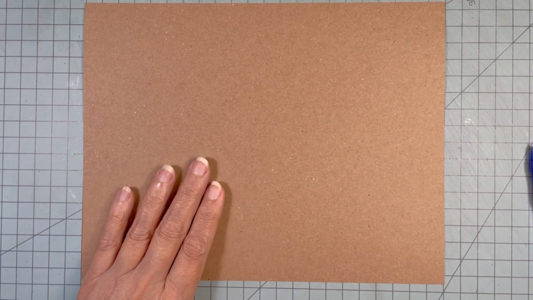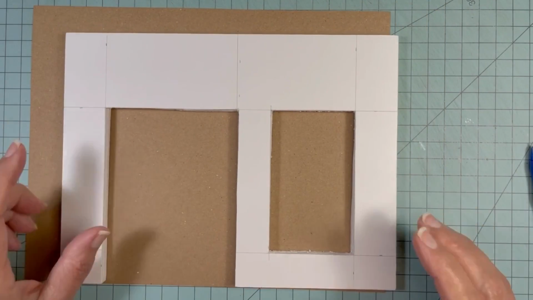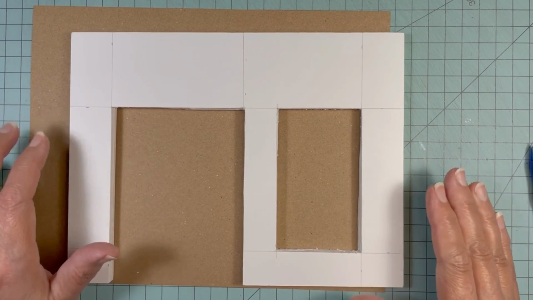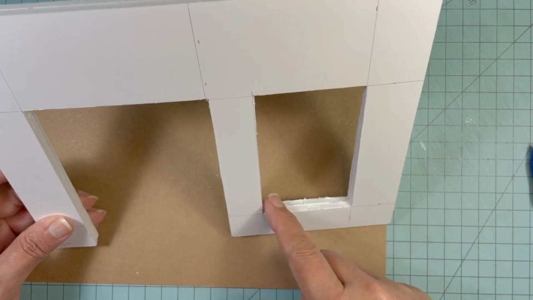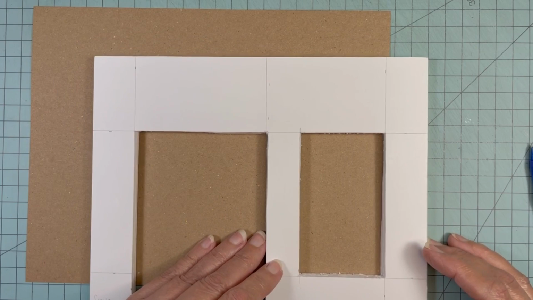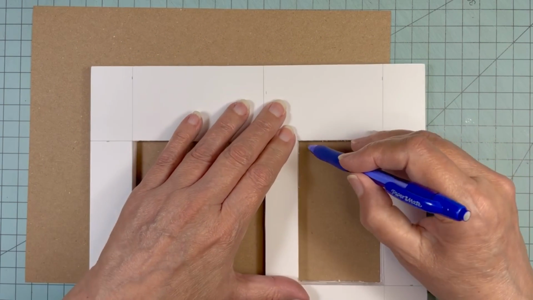Okay, for this one I'm taking a piece of the heavy cardstock to show you, but I wanted to come up with an alternative way in case you don't have a Cameo and you don't want to measure. So what I do is I take the opening of my window and I trace it out onto my cardstock.